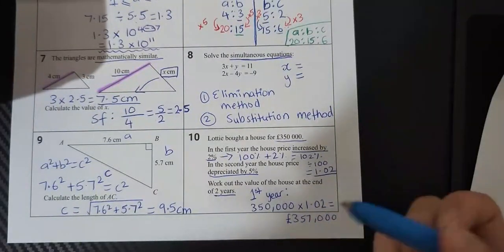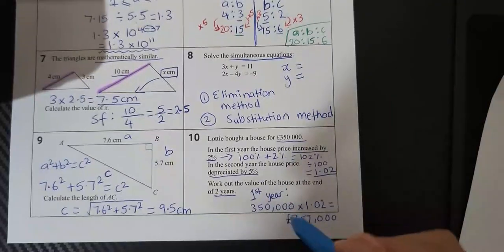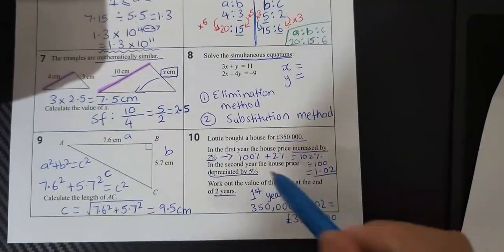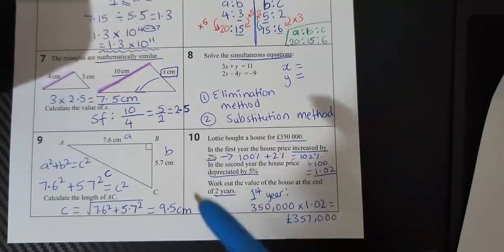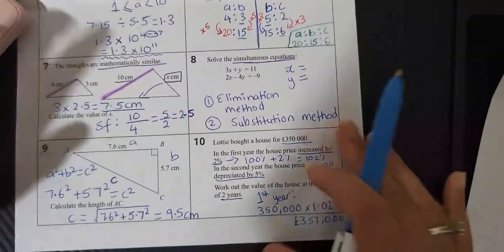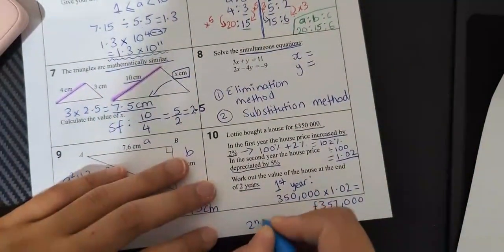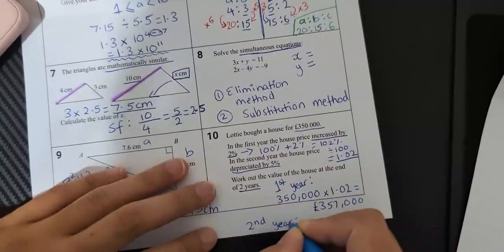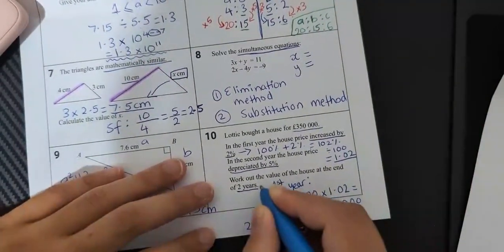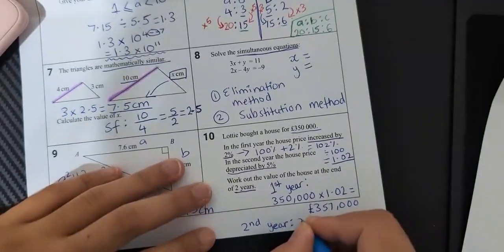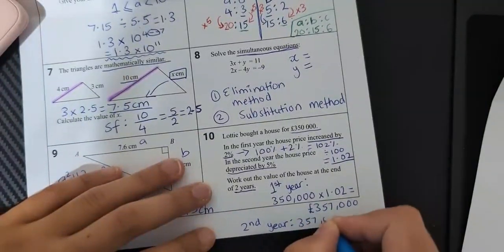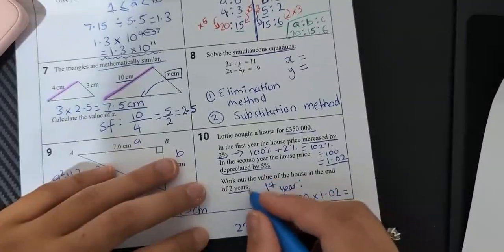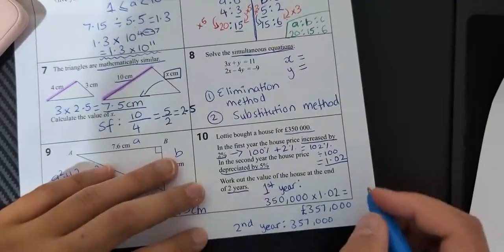So you'll know that you've done the calculation correctly if the answer is reflecting the question. That's an important way to check. And then the second year, we are going to take this value of 357,000 and depreciate it by 5%.